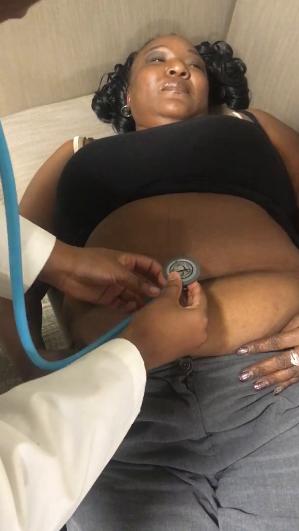Okay. So now we're going to start with the renal, which is above. So I'm going to use the diaphragm side.